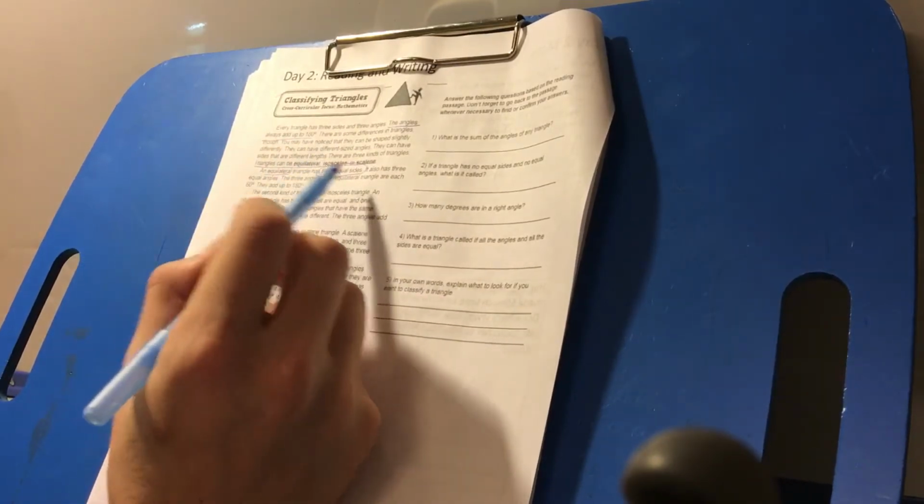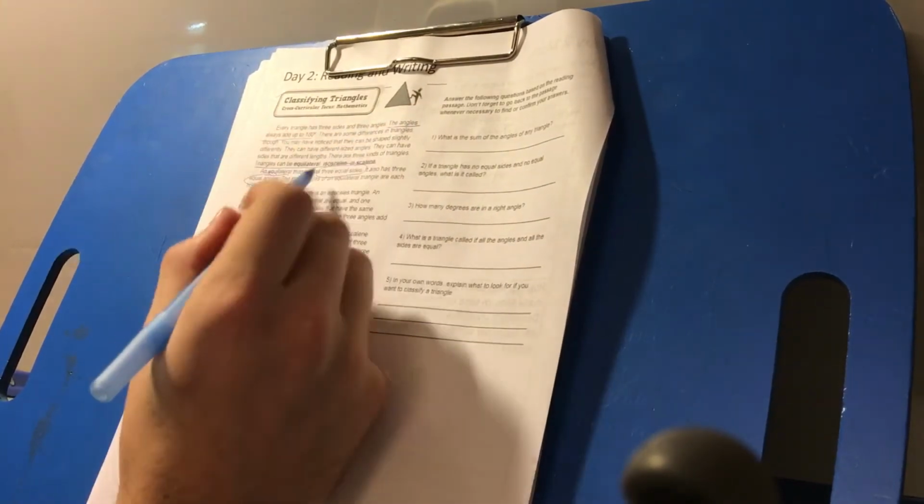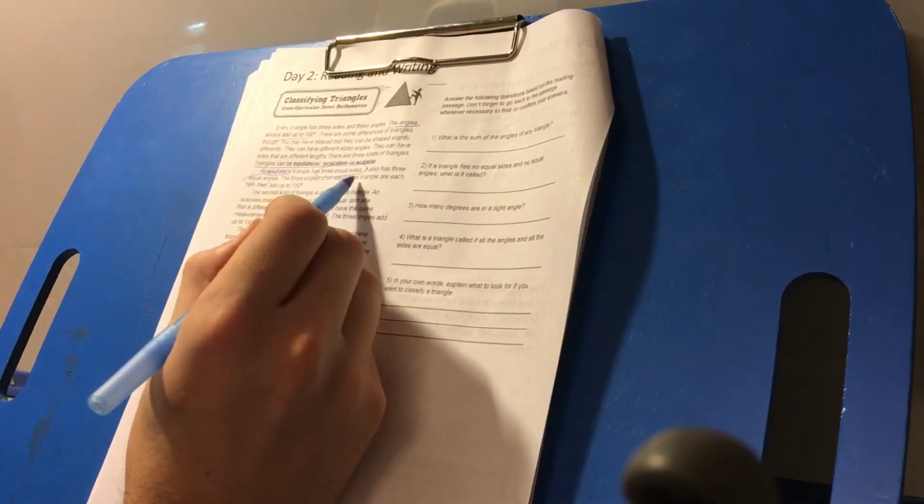An equilateral triangle has 3 equal sides. Okay, equilateral has 3 equal sides. It also has 3 equal angles. Okay, so it's got equal angles as well. The 3 angles of an equilateral triangle are each 60, and they add up to 180. That makes sense because we saw that before.